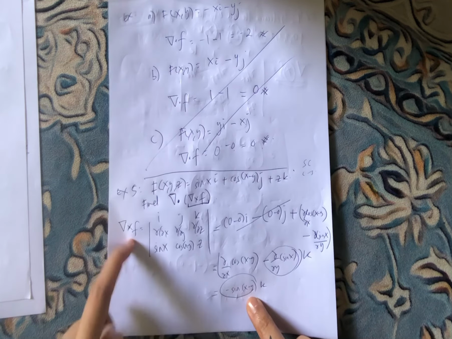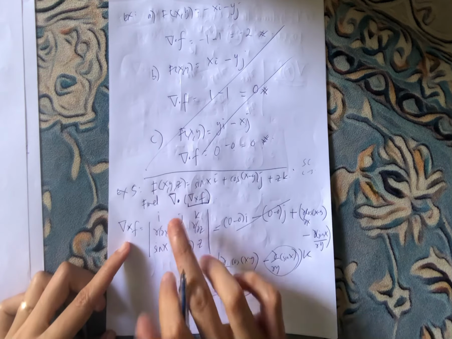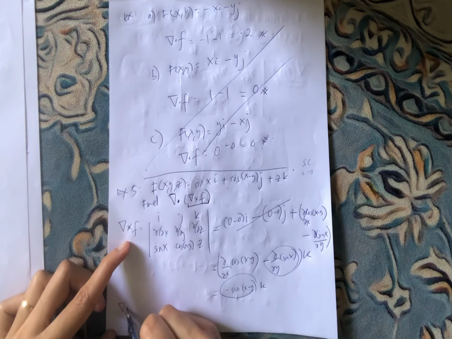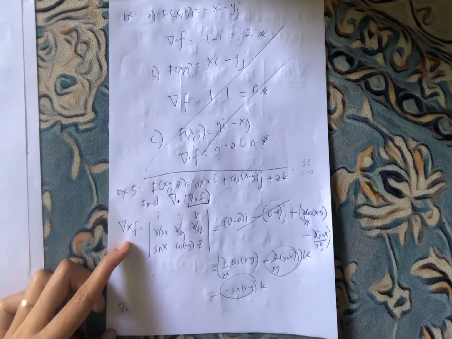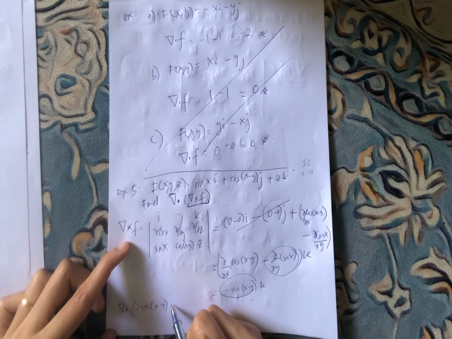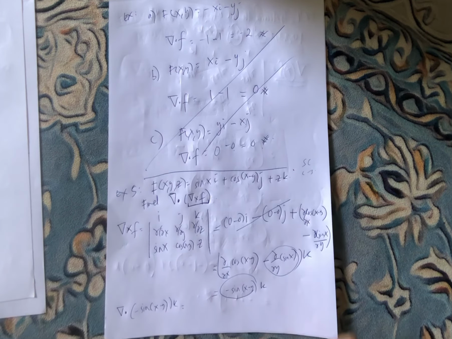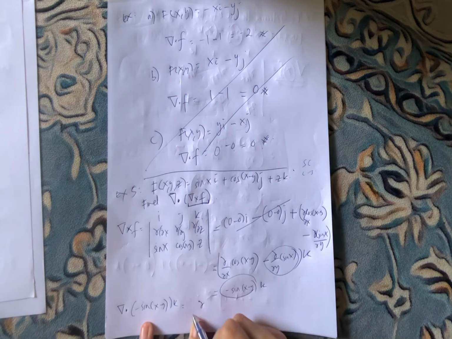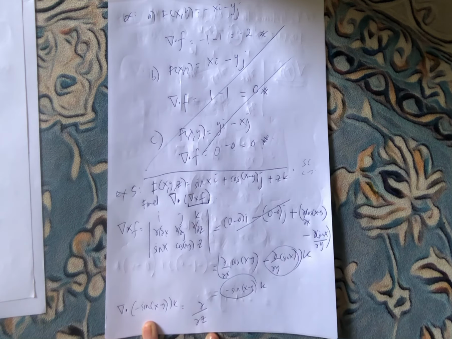Now we want to solve another one, which is the gradient. Let me write it down like this. Find the gradient for the k component, which means the derivative with respect to z.